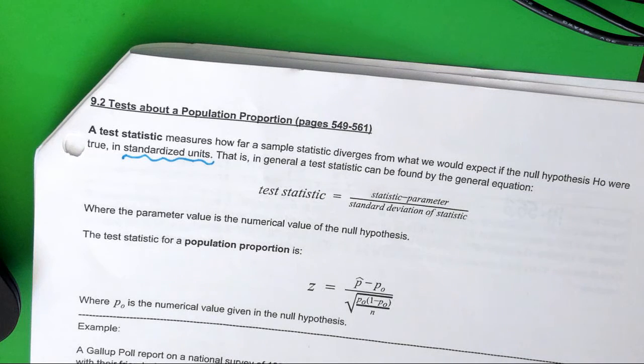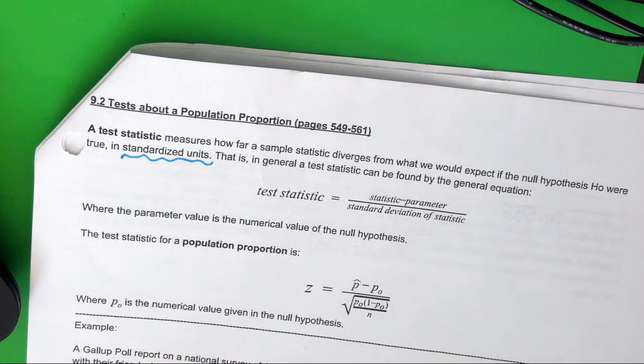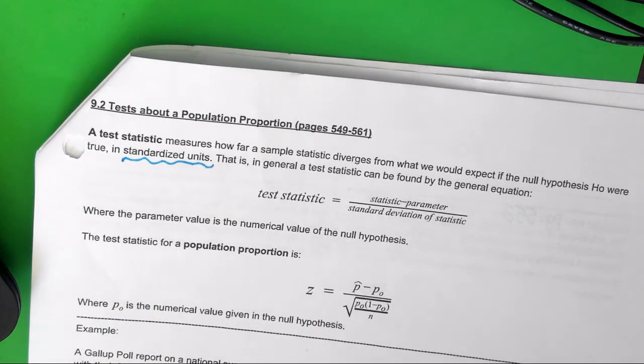How am I going to do that? I'm going to store this as z, because it's a z test statistic, and I know that this is a normal curve.